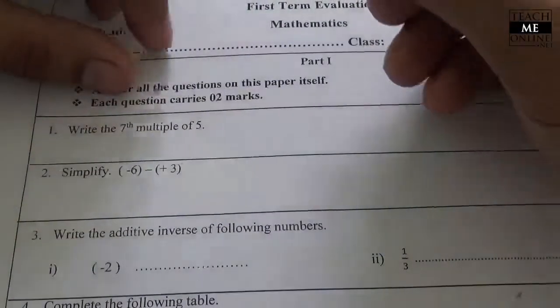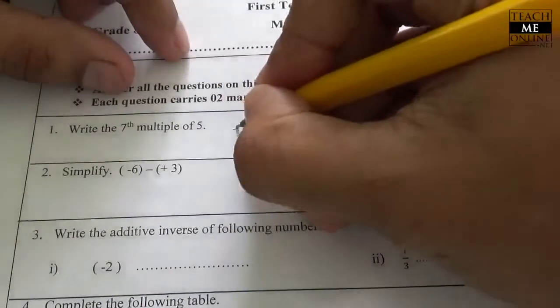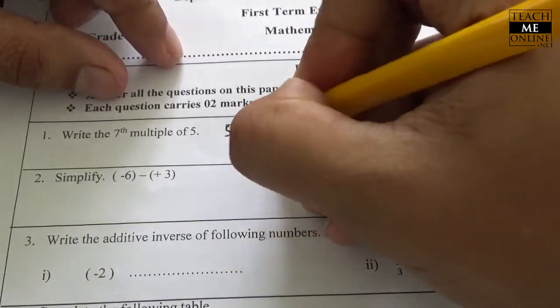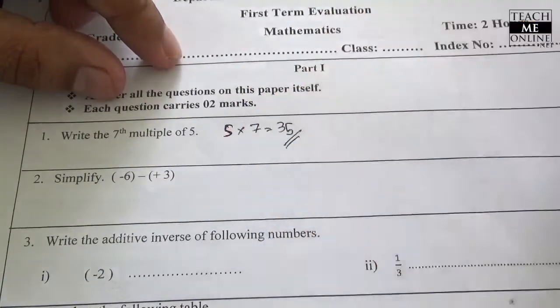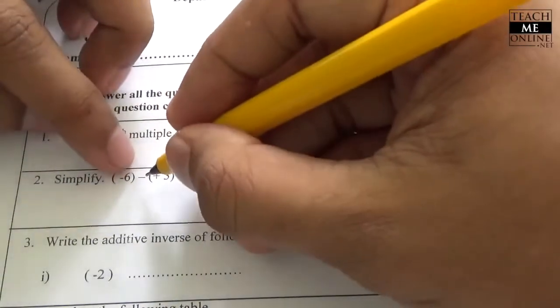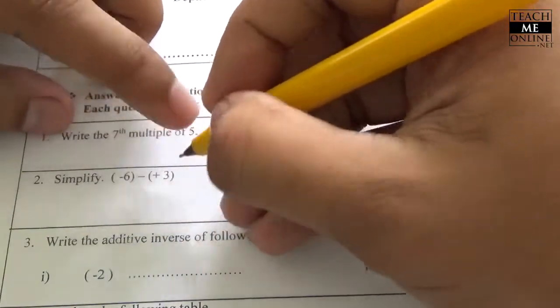Question number 1. Write the 7th multiple of 5. That is 5 multiplied by 7, which is 35. Question number 2. Simplify negative 6 plus negative 6 minus positive 3.